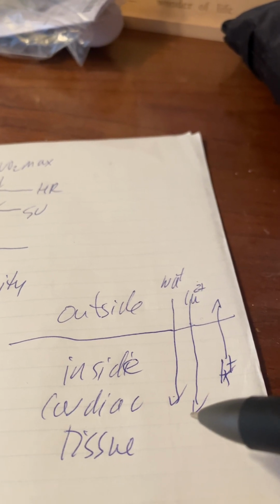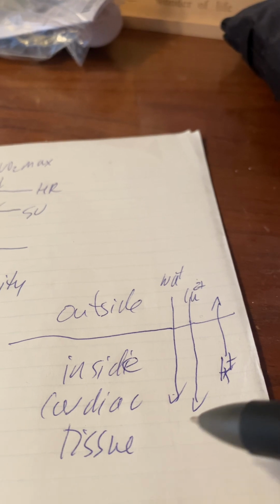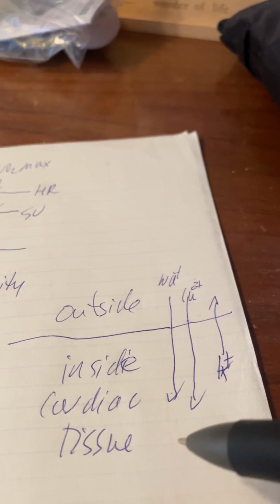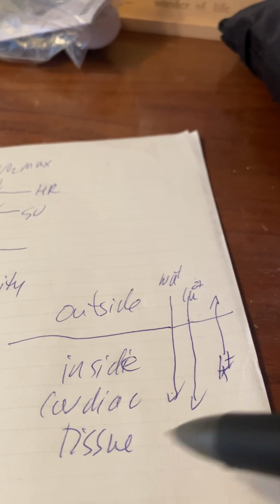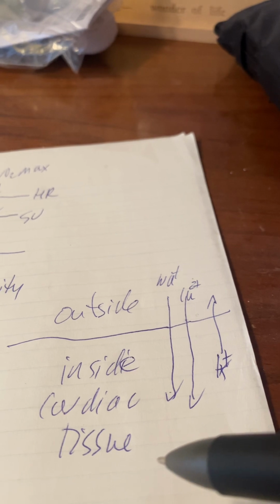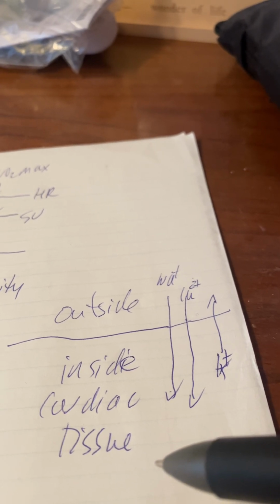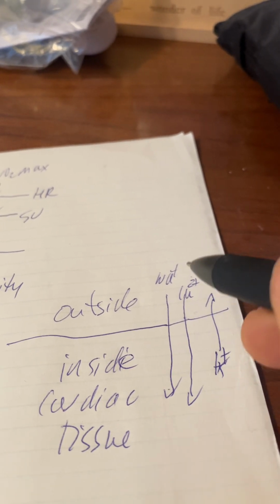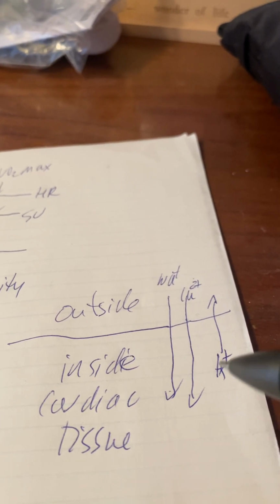The calcium that comes into the cardiac tissue causes an increase in calcium release from the sarcoplasmic reticulum in the cardiac tissue. And that's going to bind to troponin, lift tropomyosin off actin, and cause myosin to bind to actin. So the calcium comes in here and it potentiates the calcium release from the sarcoplasmic reticulum.